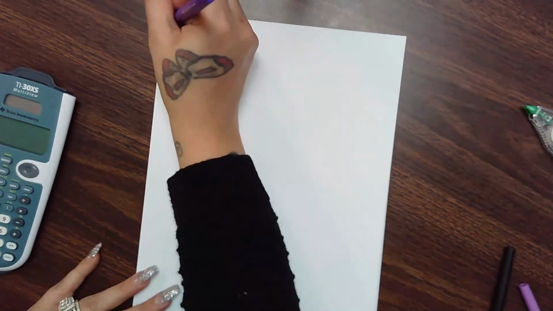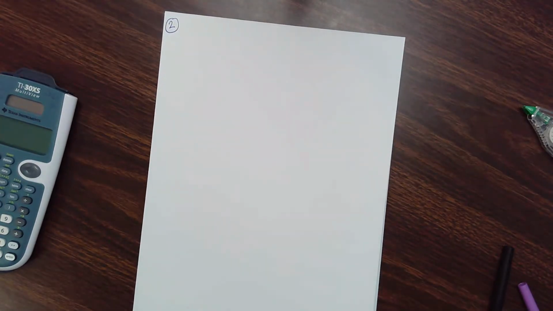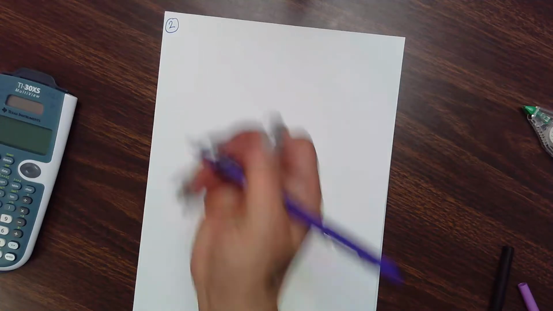So, for this example, number 2, you receive an inheritance of $17,000.